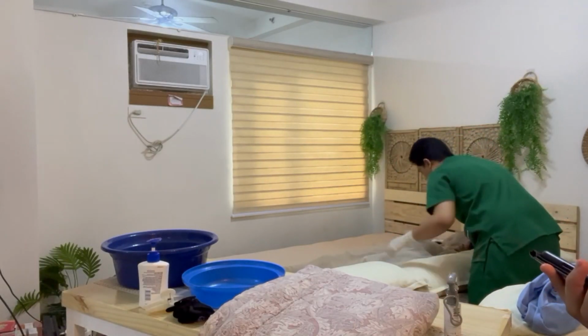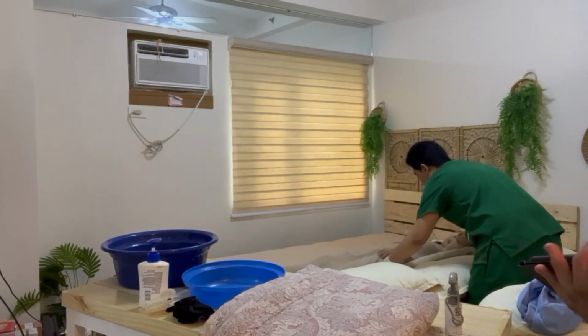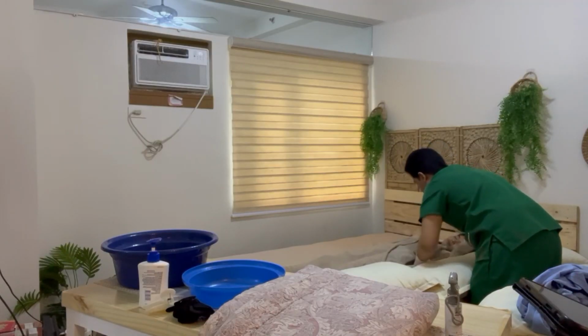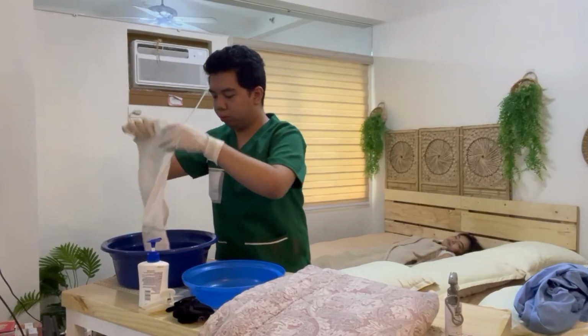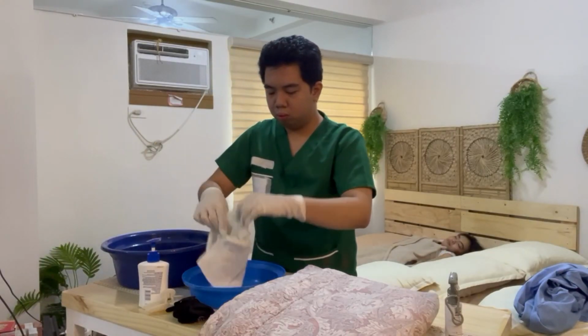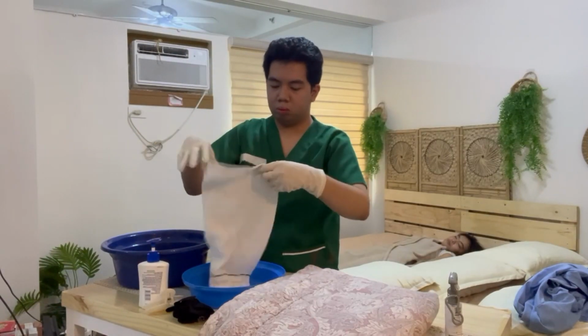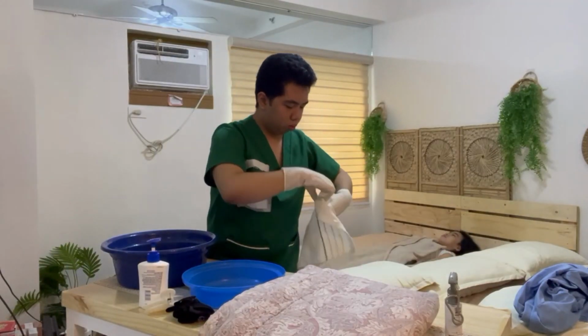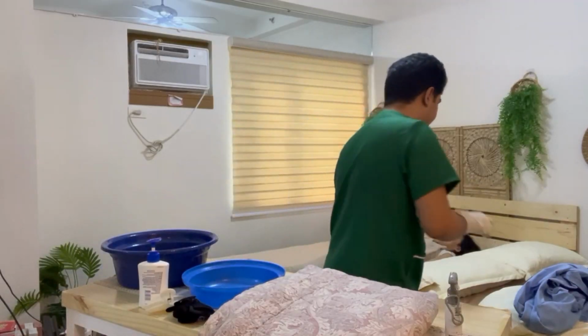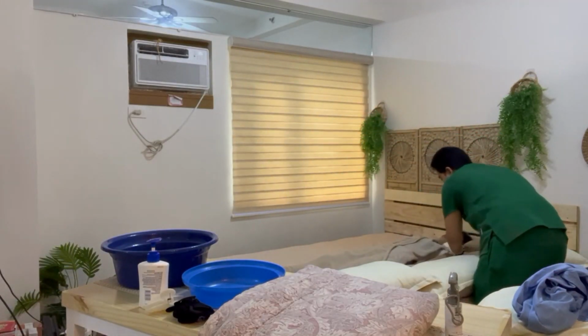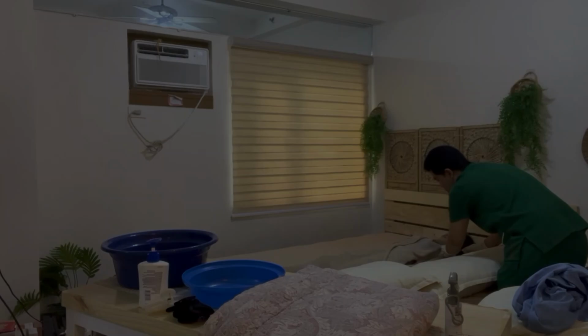Now I'm going to start washing the patient's arm first in a distal to proximal manner using long, firm strokes. So now I'm going to proceed with her hands and fingernails.